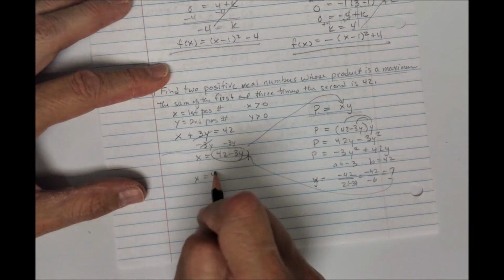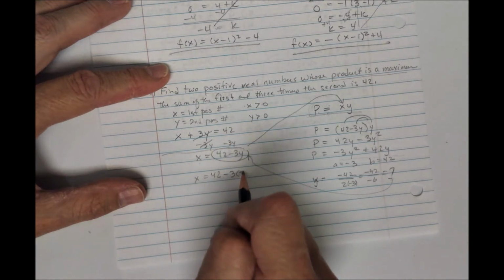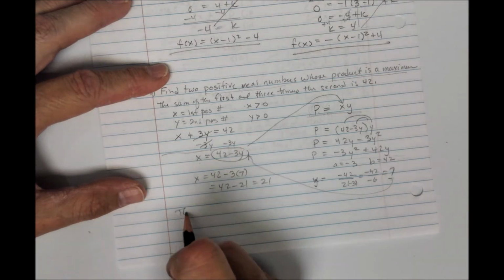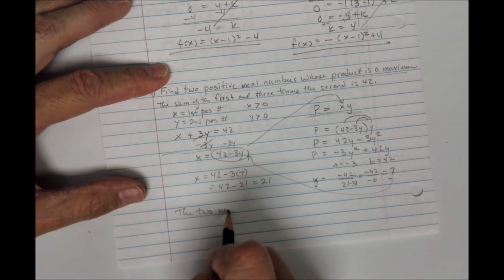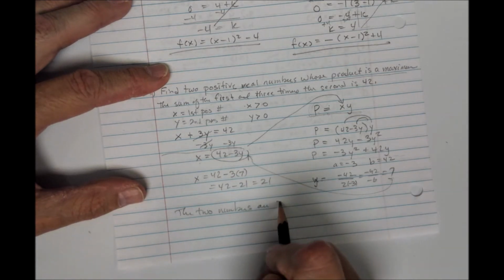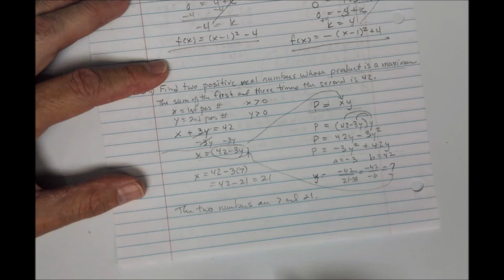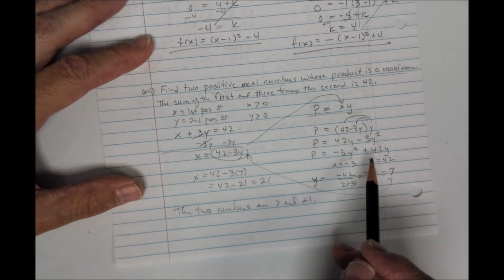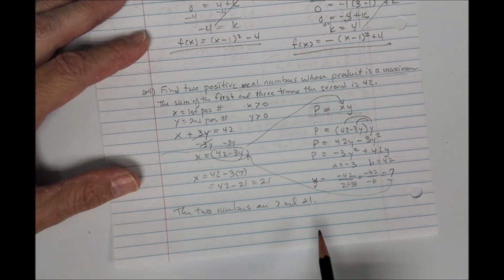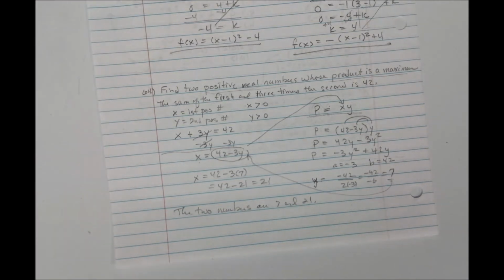X equals 42 minus 3 times 7, 42 minus 21, or 21. So the two numbers, it's a story problem, write out your answer in a short sentence, are 7 and 21. And what would the product be? 147 would give me the maximum product. All right, now let's not forget about completing the square.